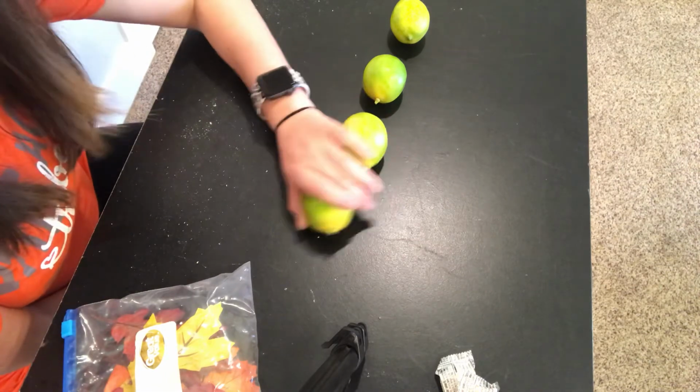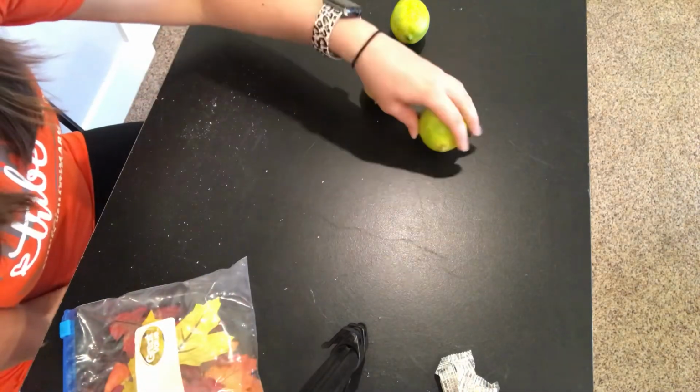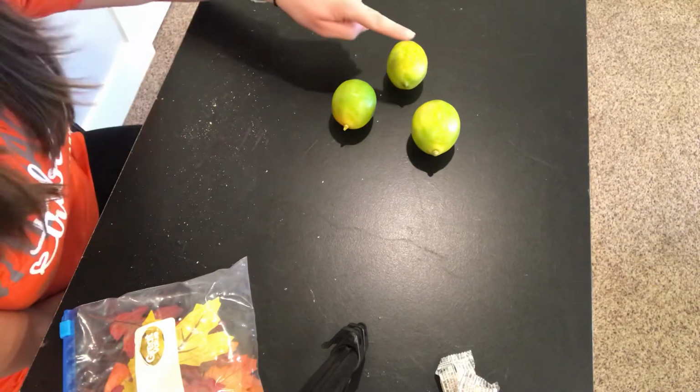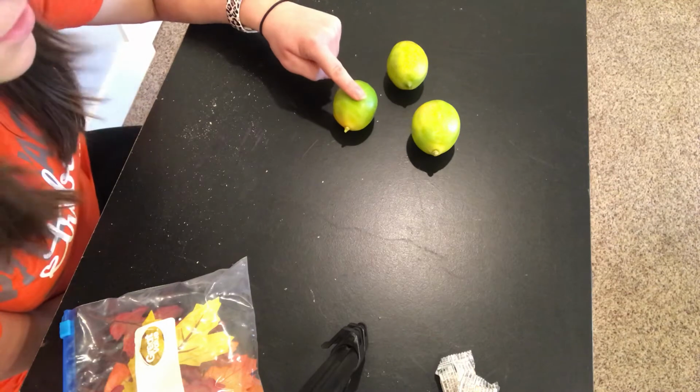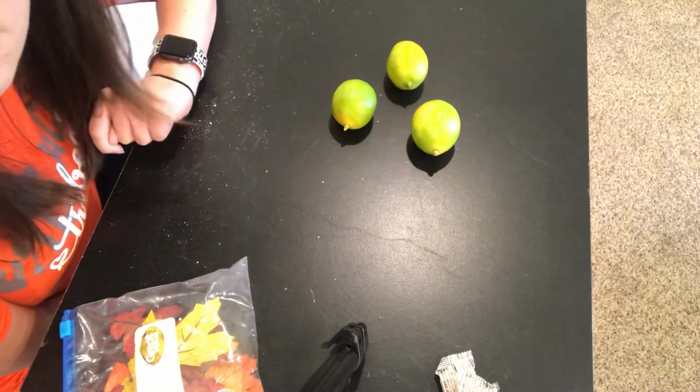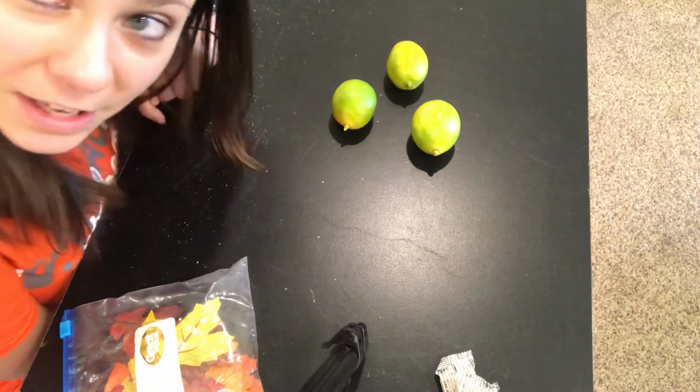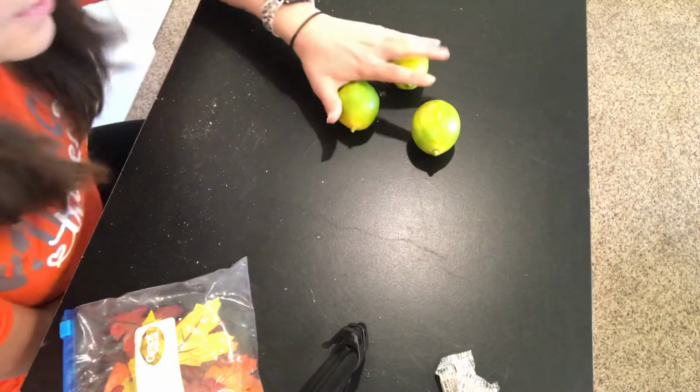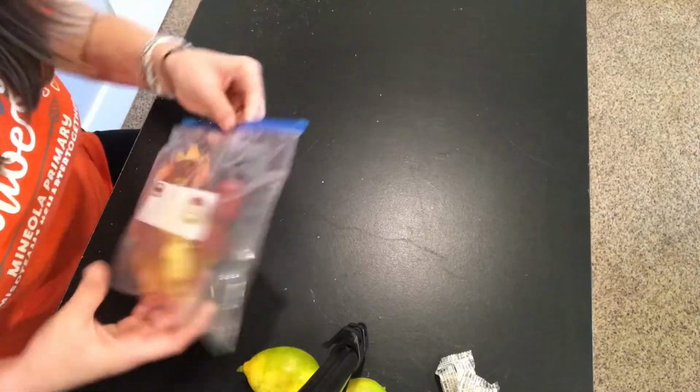All right, let me take one away here. How many lemons do I have now? 1, 2, 3. We have 3 lemons. Is that how many you counted? Good. All right, now I have some leaves since it is fall.